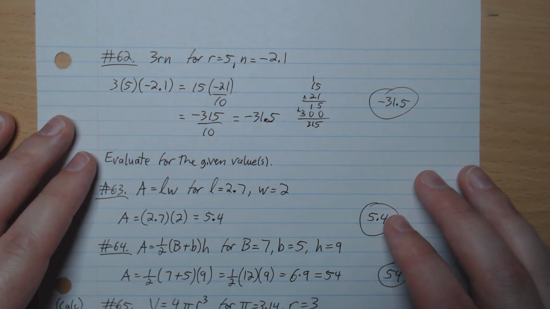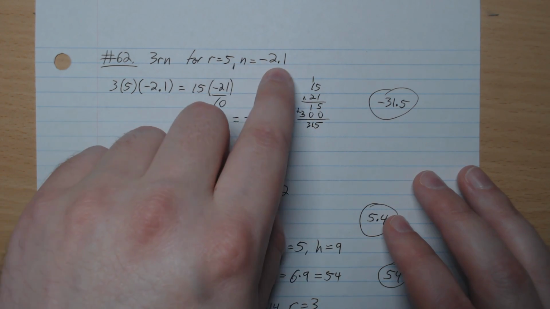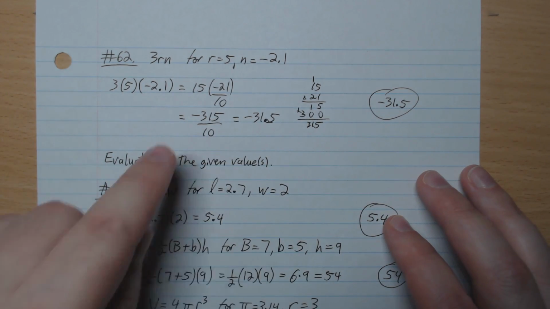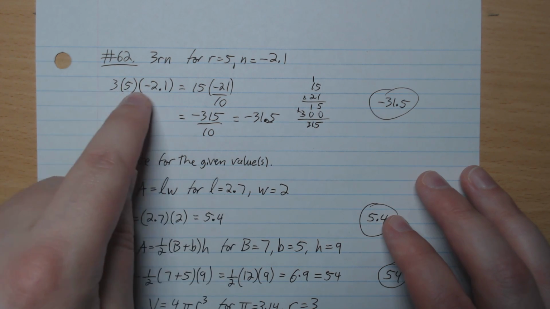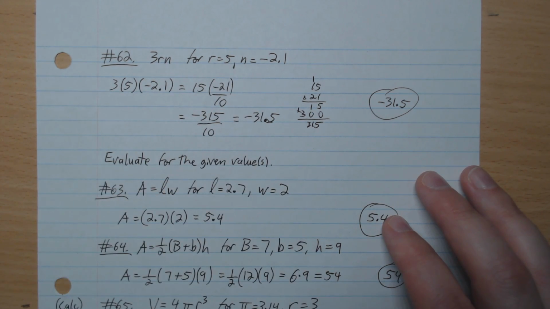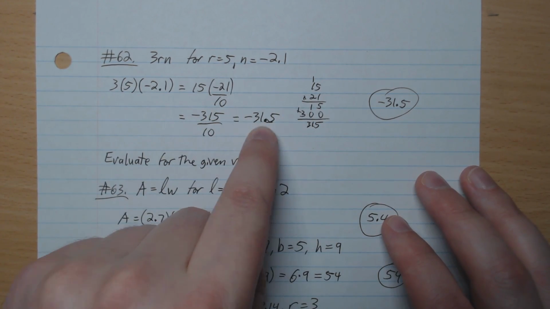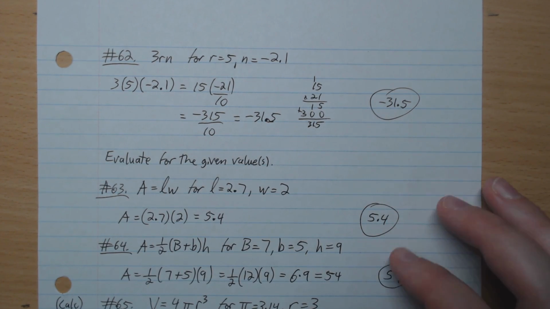Number 62. 3rn for r equals 5 and n equals -2.1. So r equals 5 and n equals -2.1. So this becomes 15 times -21 over 10. Perform that multiplication and we get -315 over 10. Move the comma by 1 to the left, -31.5.